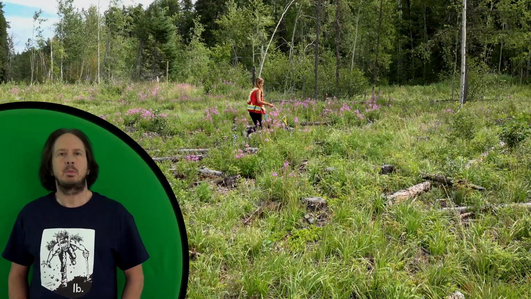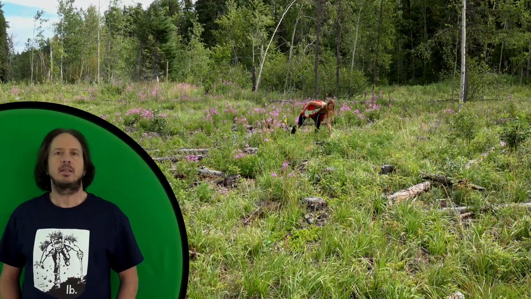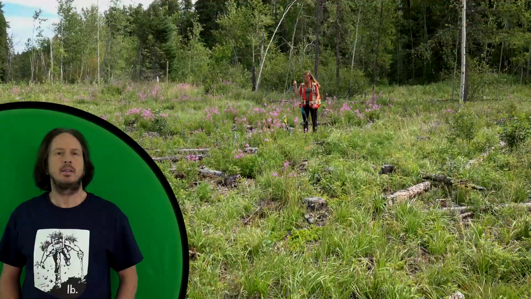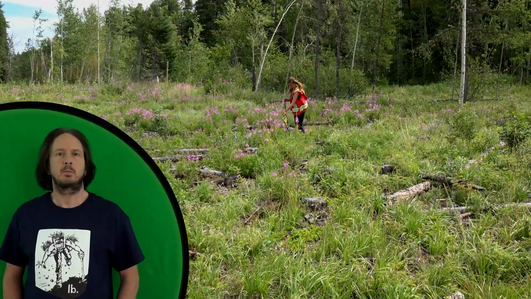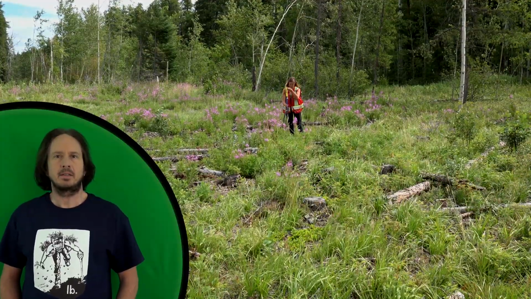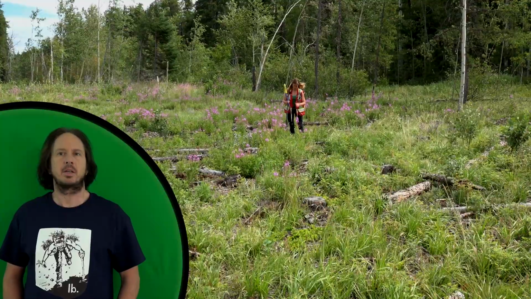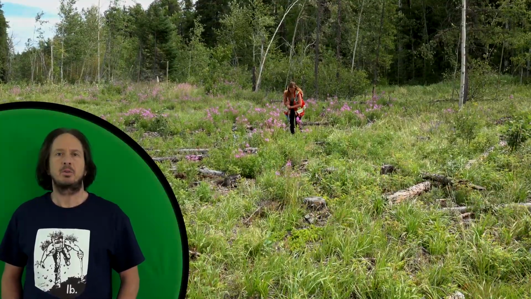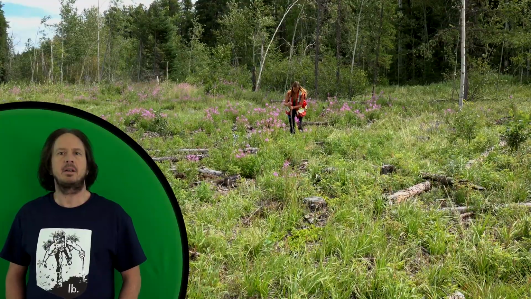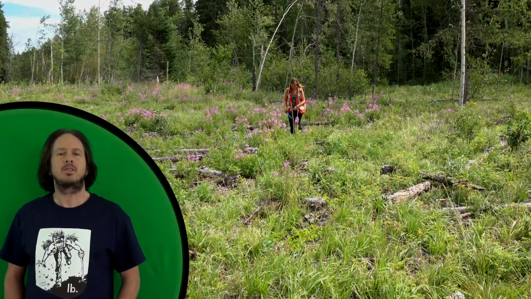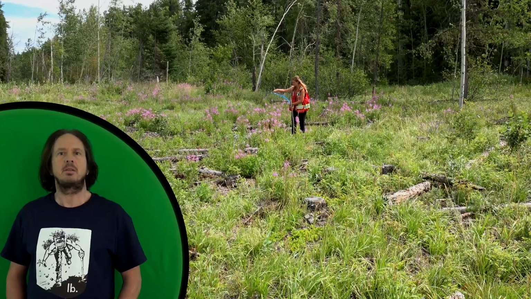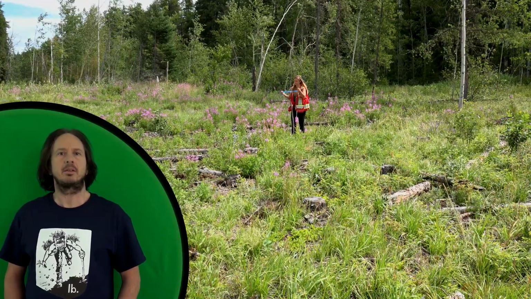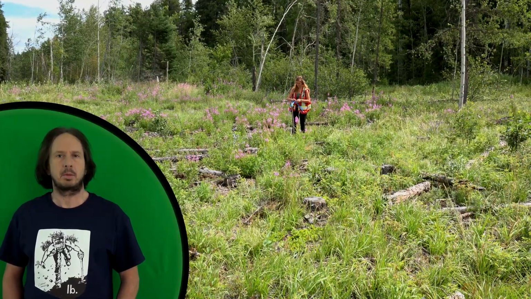So, for example, a contract might say that the target density on a block is 1,800 stems per hectare, but if the final density is less than 1,600 stems per hectare, there's no payment. If your crew ends up planting less than 1,600 stems per hectare, there's a simple solution. You'll be sent back to add some more trees until the density is brought up over the minimum.